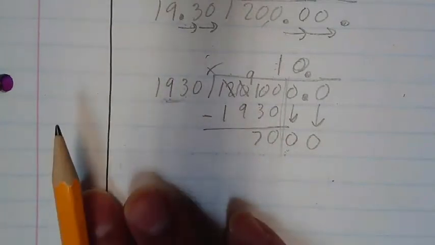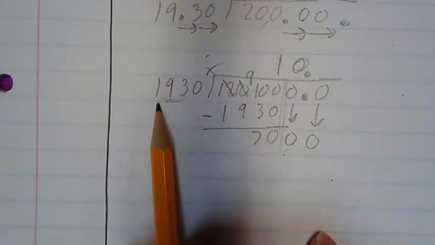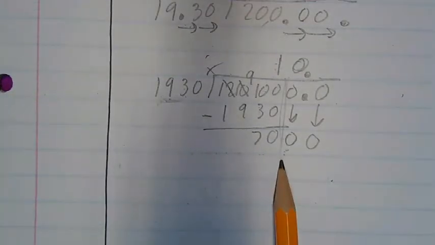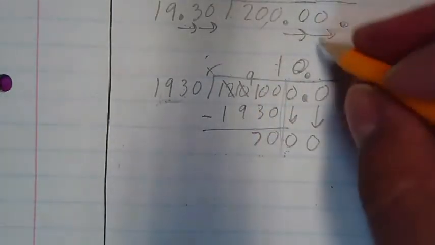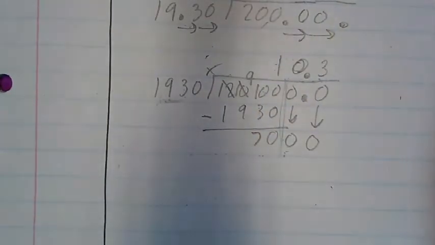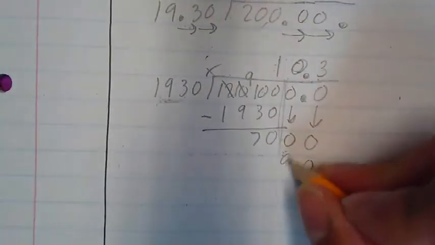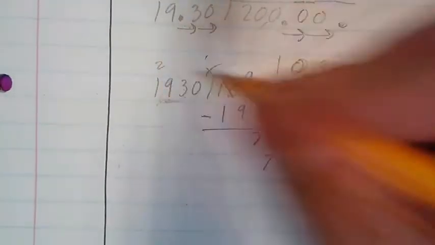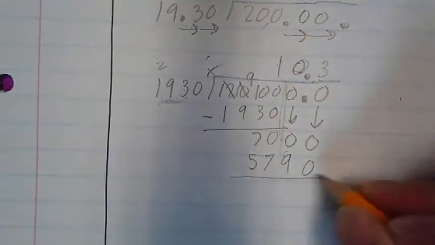just for the sake of argument, this is pretty close to 2,000. If you round it up, it's pretty close to 2,000. How many groups of 2,000 can we make from 7,000? 2,000 plus 2,000, 4,000 plus 2,000, 6,000. I'm going to try 3. If it works, great. If it doesn't, I can always erase it. 3 times 0. 3 times 3, 9. 3 times 9 is 27. Carry the 2 right there. 3 times 1 is 3, plus 2 is 5.